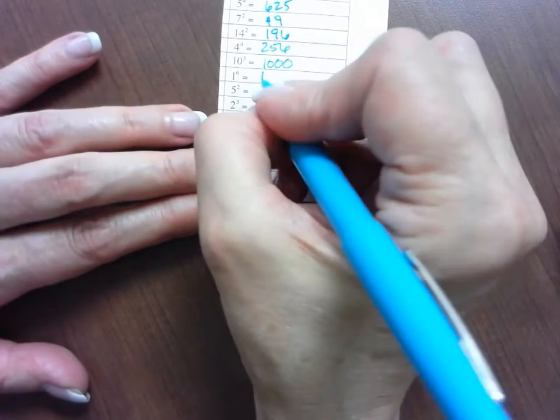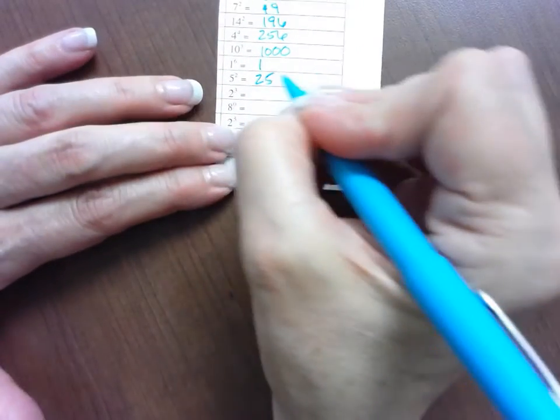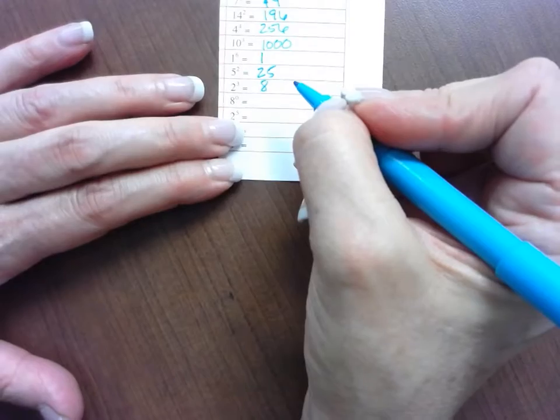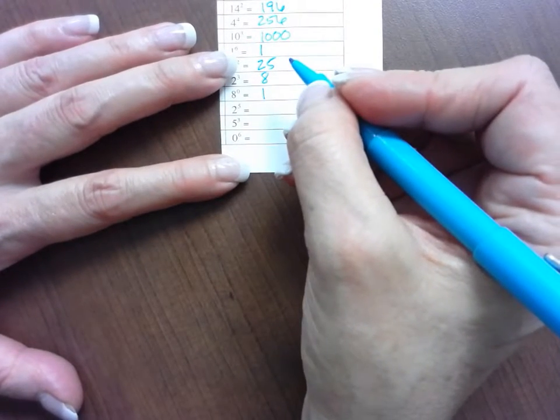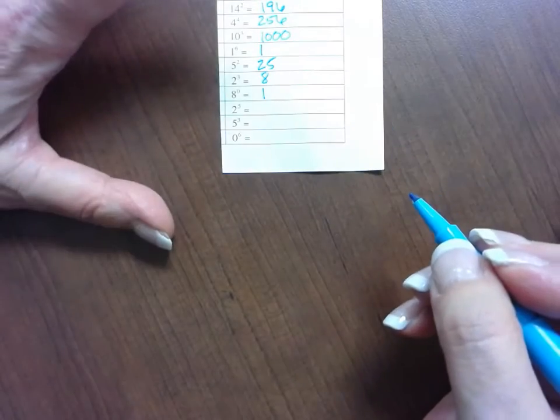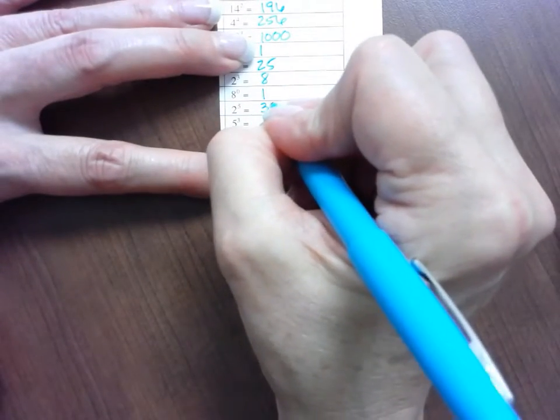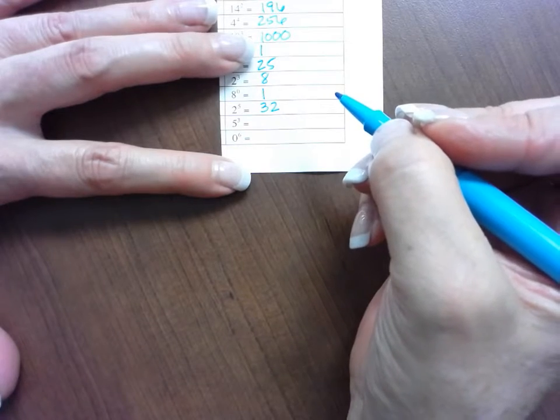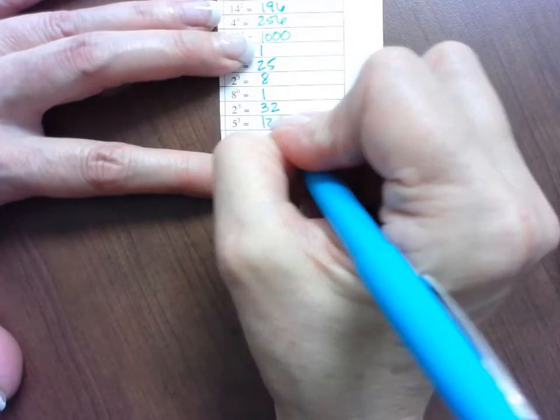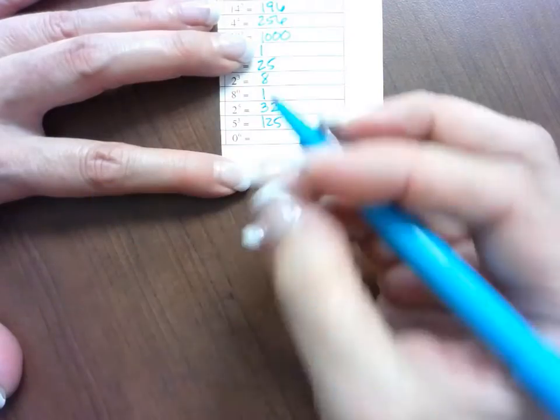5 squared. 2 cubed. 8 to the 0. 2 to the 5th. 32. 5 cubed. 125. 0 to the 6th. 0.